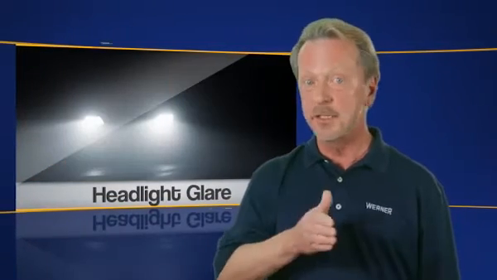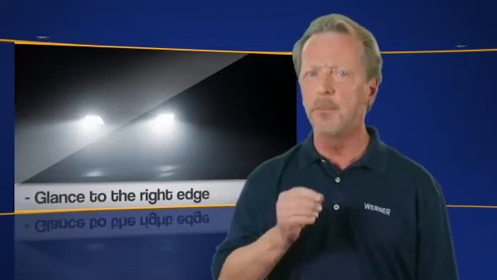If an object doesn't move with the wind, think of it as a hazard. Sun glare and the glare of headlights can severely minimize your visibility of the road. Be prepared to use your sunglasses or visor to avoid being blinded by the extreme glare of the sun at sunrise or sunset. At nighttime, be ready to glance to the right edge of the road to avoid being blinded by the headlights of other vehicles.